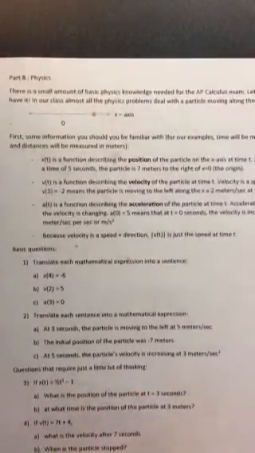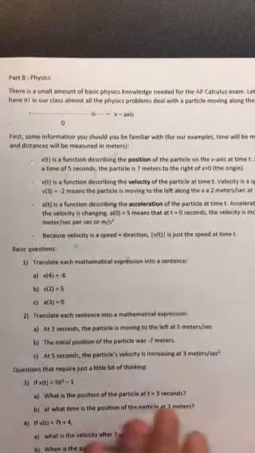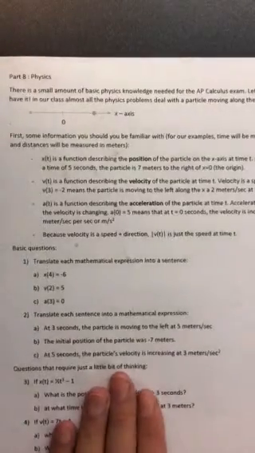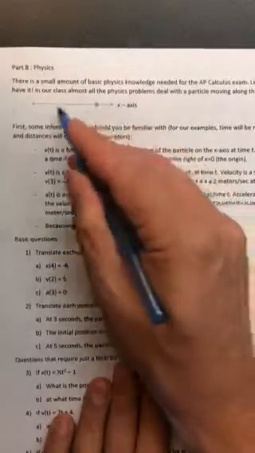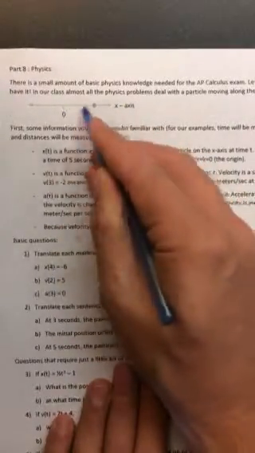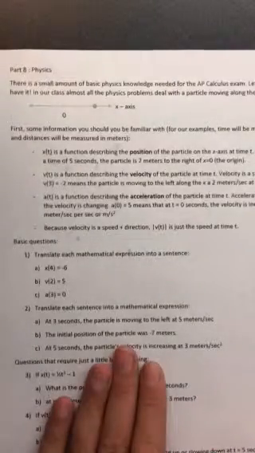The last skill you should be coming in with is some basic physics knowledge. There is a small percentage of the AP exam that takes some basic physics knowledge and incorporates it. I would say it's about 10% of the AP exam, something like that. And so the situations in AP Calculus that we deal with is just a single particle moving along the x-axis, and we want to be able to use some physics terms to describe how it's moving.